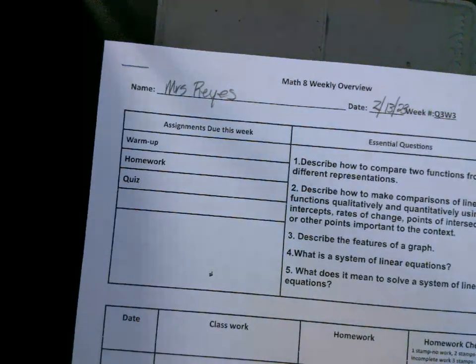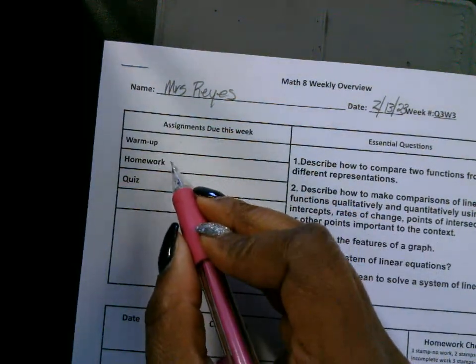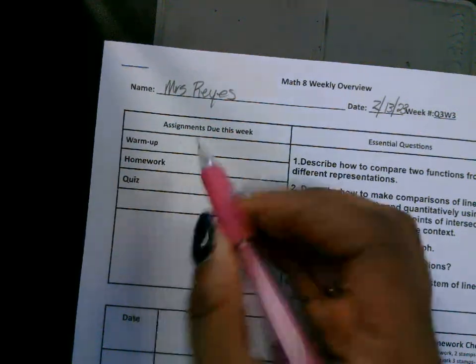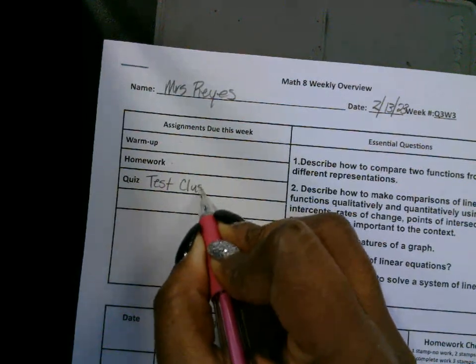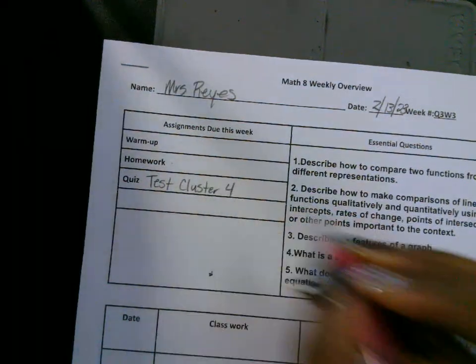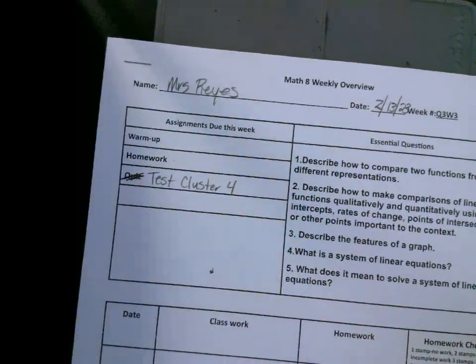Assignments due this week. The warm up, the homework, and we have our quiz. Well, really, it's not quiz, it's test. We have our cluster test. Sorry, it's not quiz, it's test. It's a test this week.